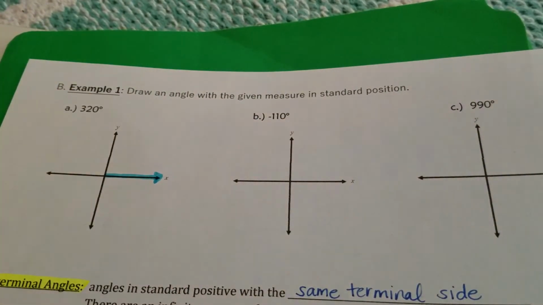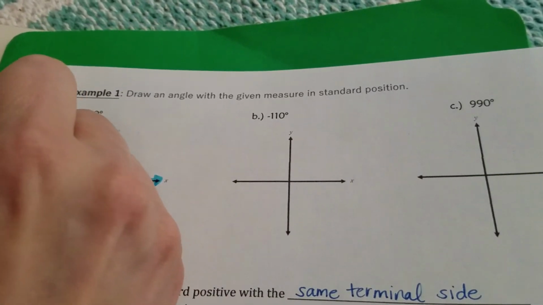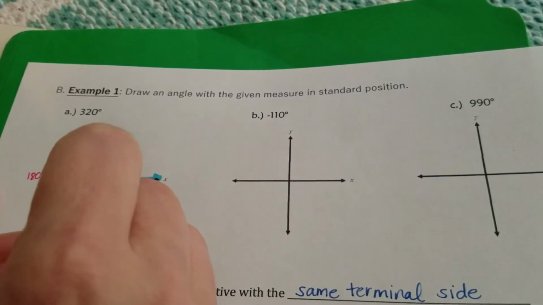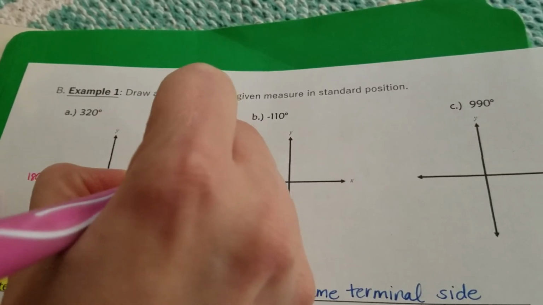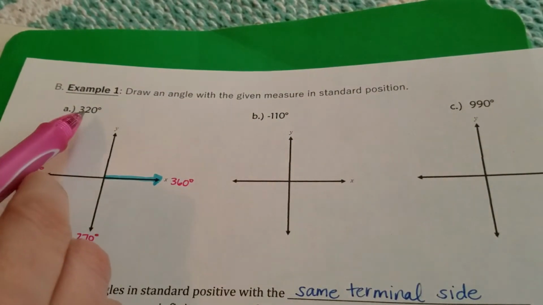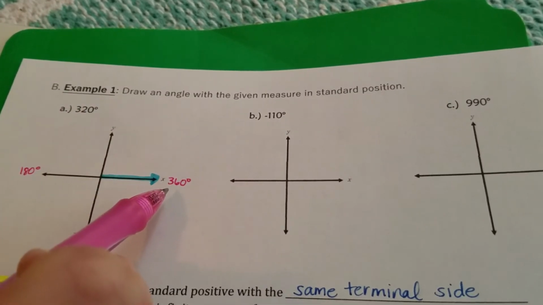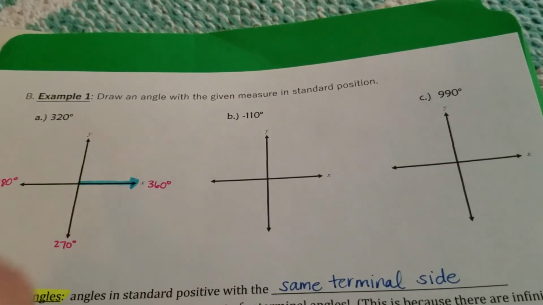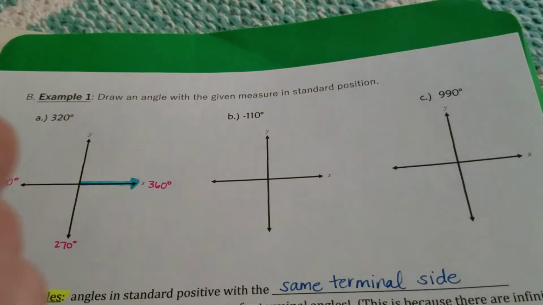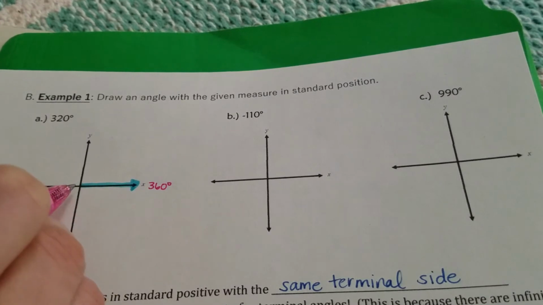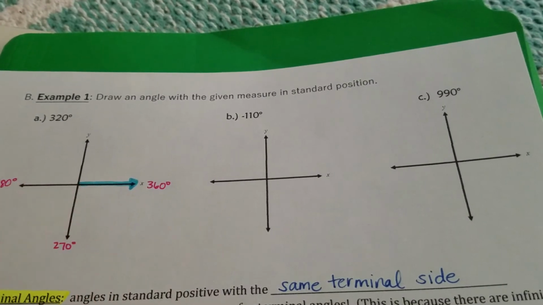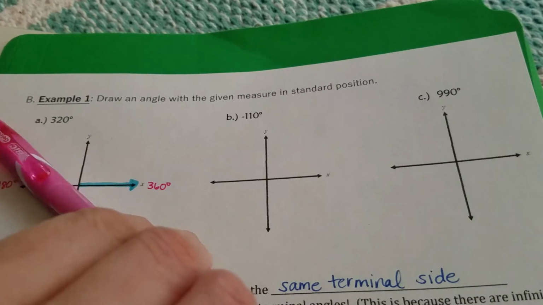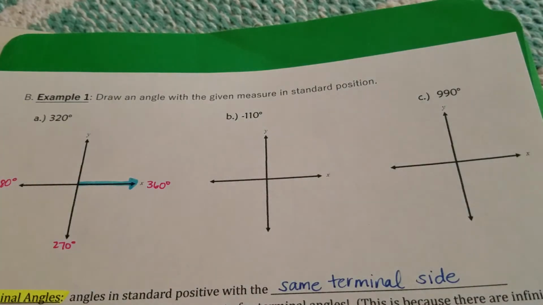Keep in mind, we know that halfway is 180. We know that this is 270, and the full time around is 360. So if I want to go 320, I know that's about 40 degrees from 360. Each quadrant is 90 degrees, and half of 90 degrees is 45. So if this is 40 degrees, I'm going to visualize about halfway, and then draw it a little less than that.